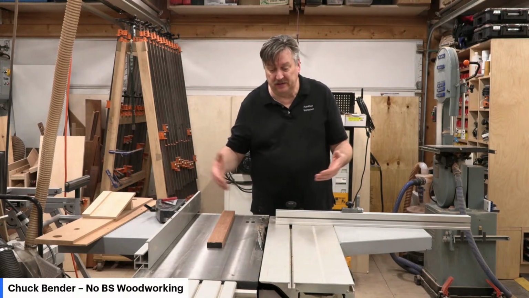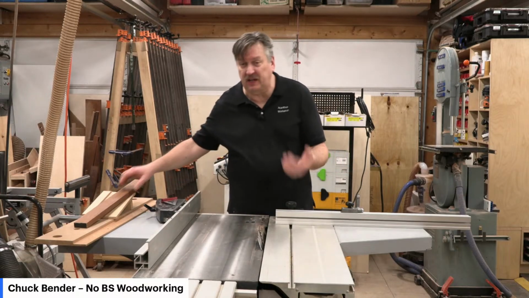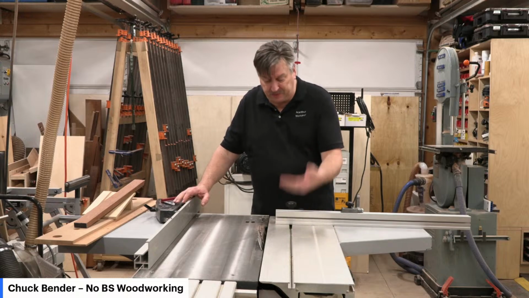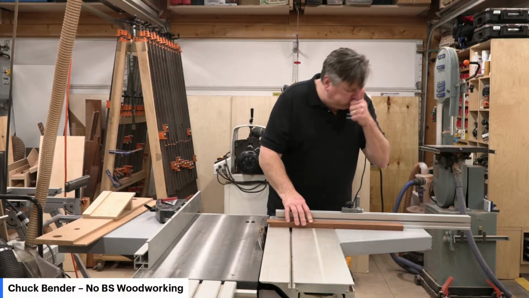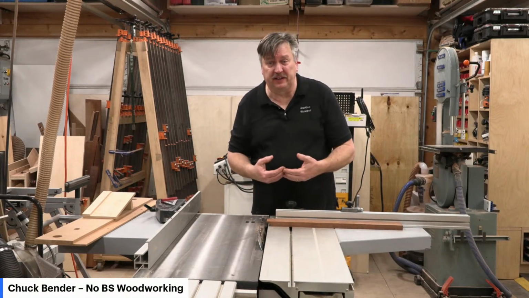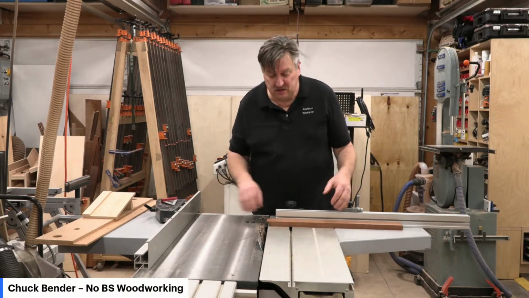A sled cuts down on the potential of kickback because the surface that the material rests on, just like a slider, is in motion with the material that you're cutting.